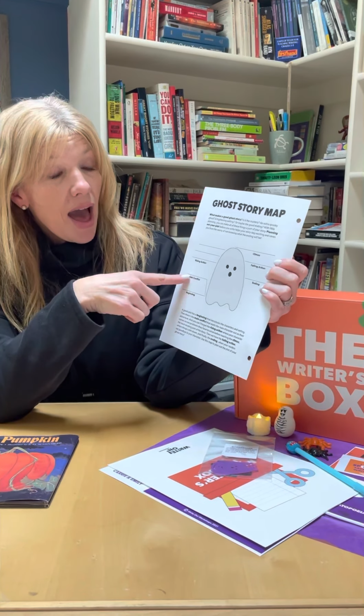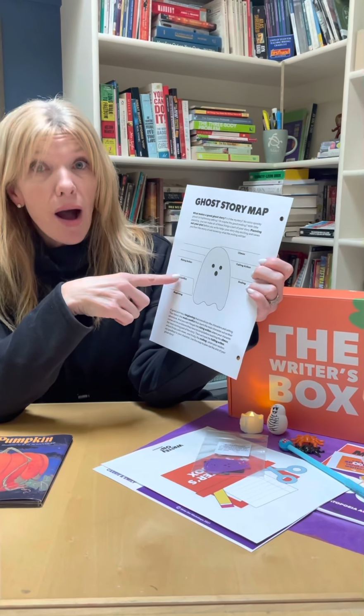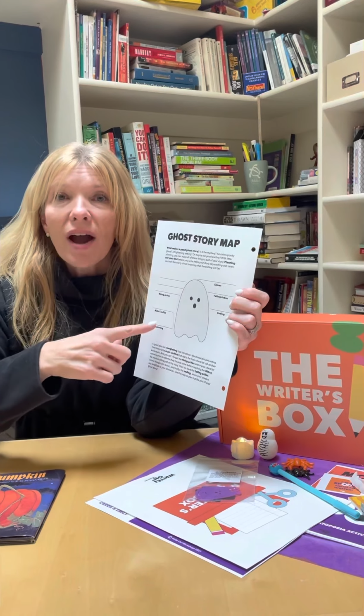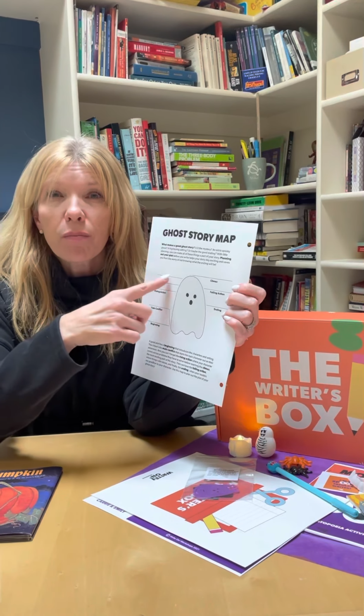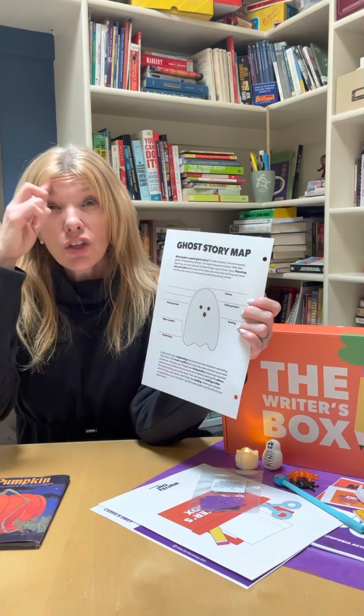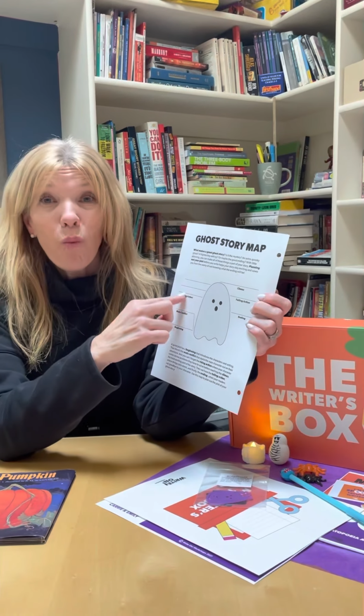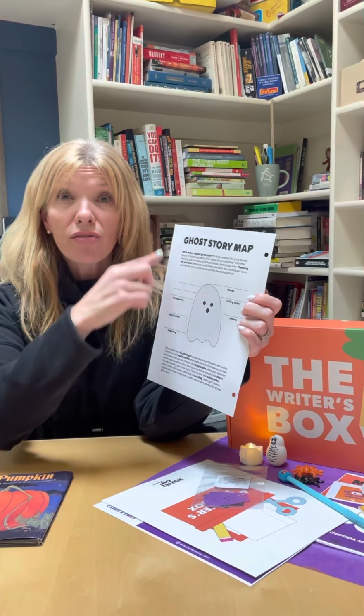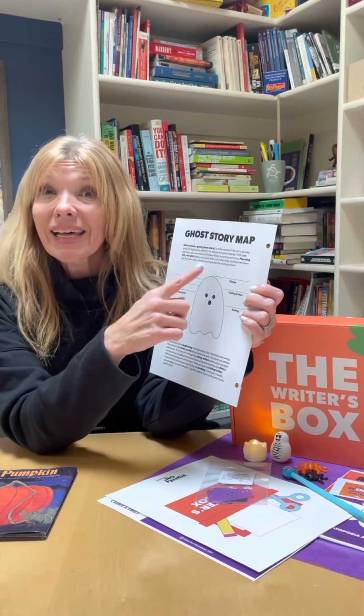So once you establish what the problem is in your story, then you have rising action. Rising action is trying to solve the problem. What are we going to do to make the problem get better? And usually in a story, you have 1, 2, 3, trying to solve the problem over and over until we get to the climax.